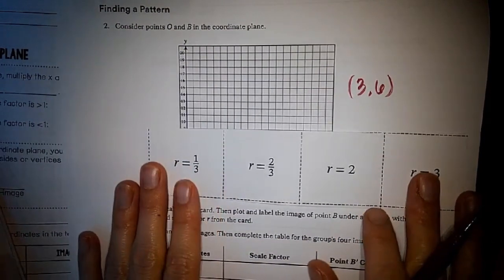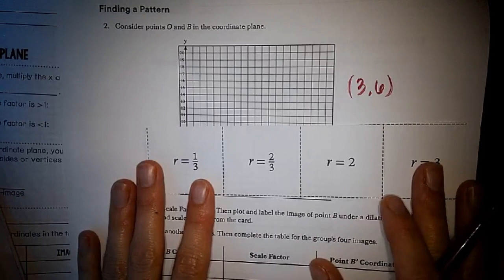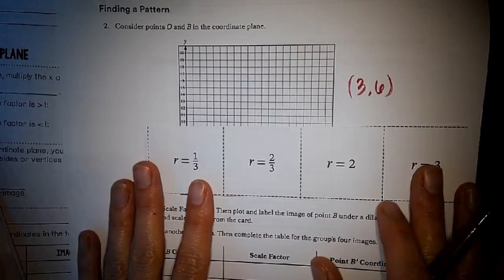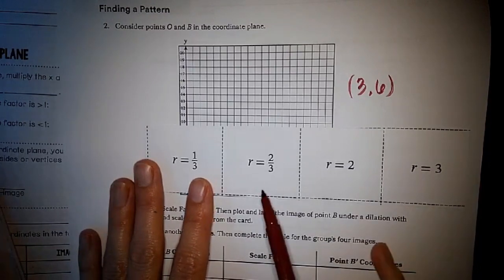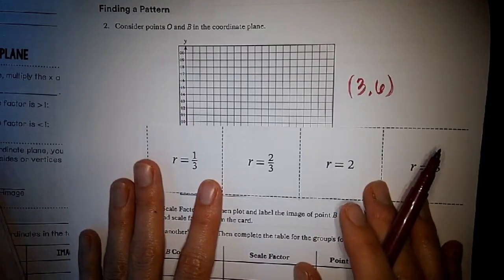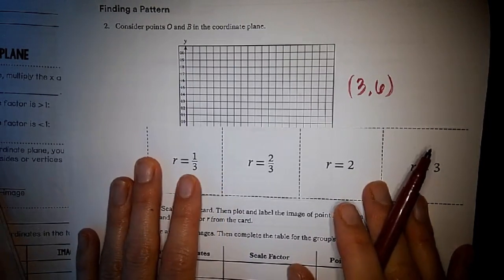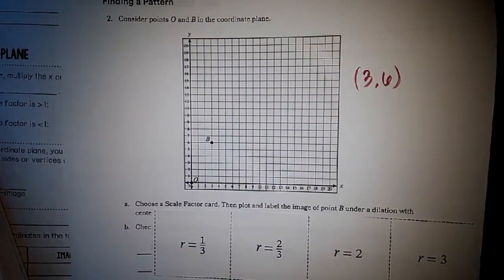So if we're given a scale factor, what do we have to do with scale factors? What's our job? We have to multiply with scale factors. Okay. So with scale factors, we have to do what? Multiply. So we're multiplying something. But our decision now is to figure out what we need to multiply by. So we have a scale factor. What do y'all think, if the information that we've been given is 3, 6, what should we possibly multiply by?